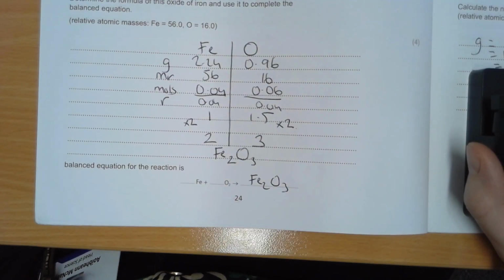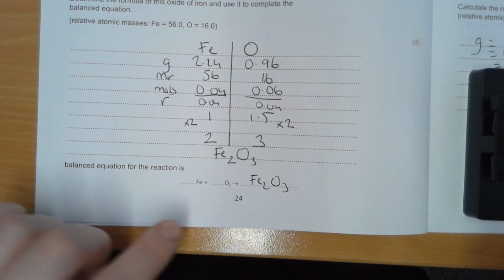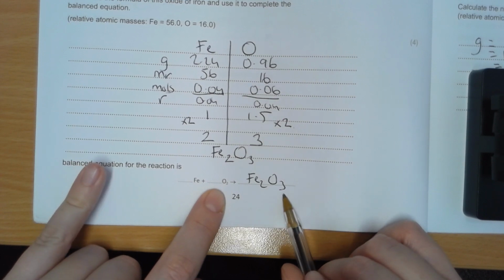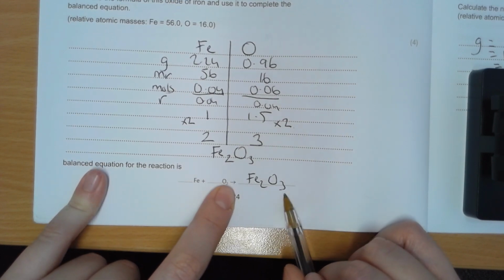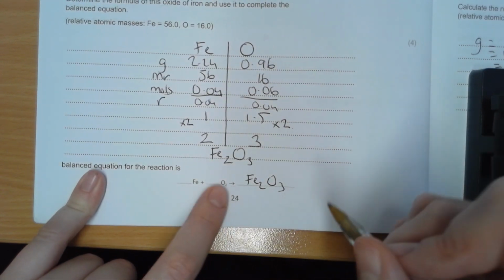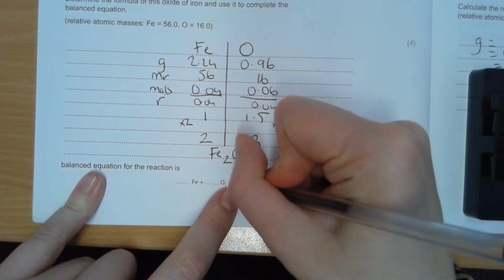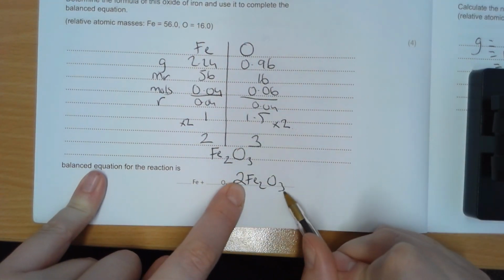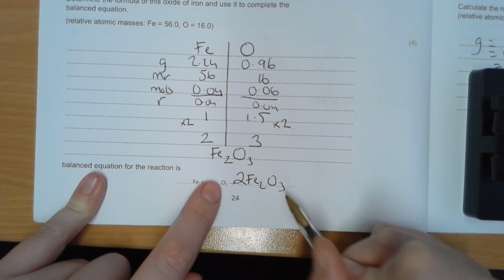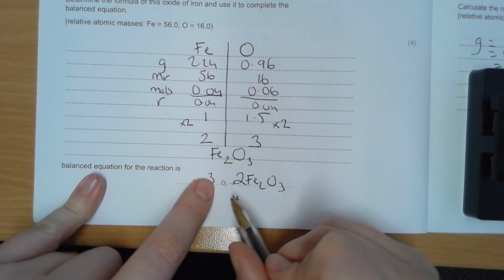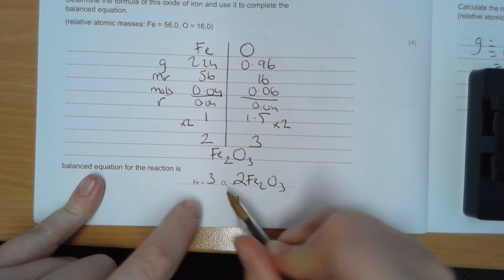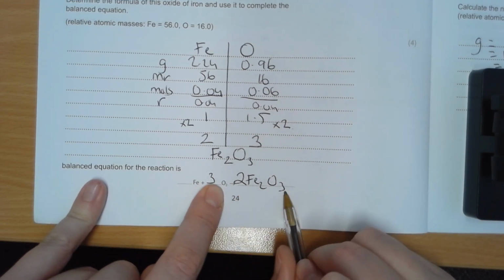It's actually an awkward one to balance, not going to lie. So I've got 2 oxygens on the left, 3 on the right. When I've got a 2 and a 3, I need to make them both 6. So to make them 6, because 6 is the lowest number that 2 and 3 both divide into evenly, to make them both 6, I need a big 2 here, because 2 multiplied by 3 is 6. And then over here I need a 3, because 3 multiplied by 2 is 6. So now I've got 6 oxygens on each side.